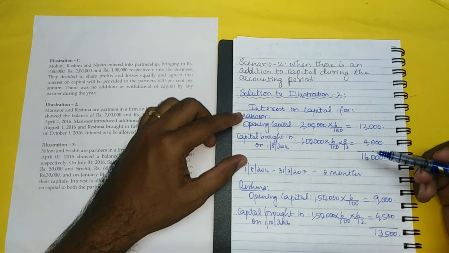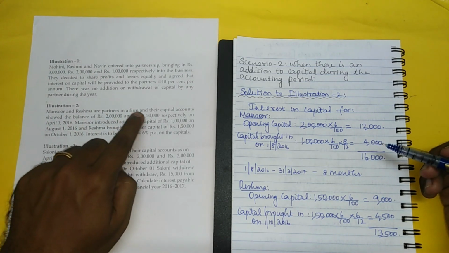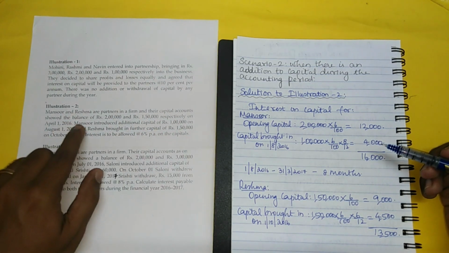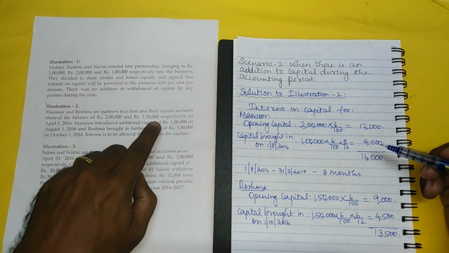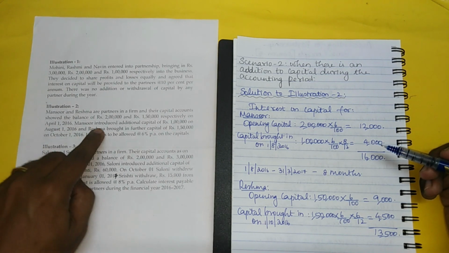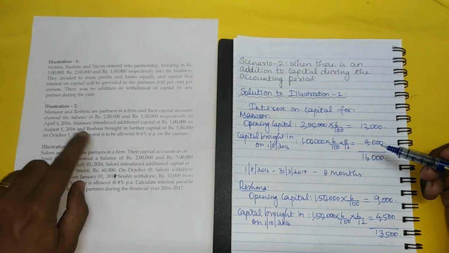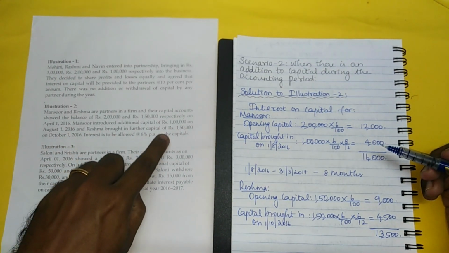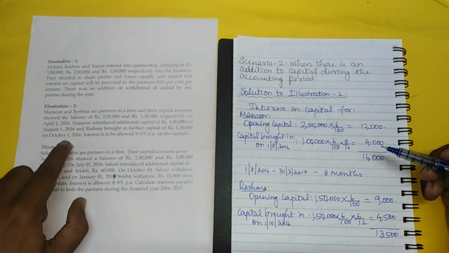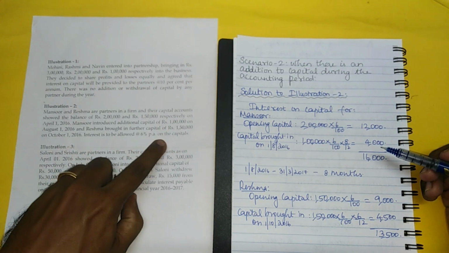Now let us have an illustration to understand how to calculate interest on capital when there is addition to the capital during the accounting period. Mansoor and Reshma are partners in a firm and their capital accounts showed the balance of rupees 2 lakh and rupees 1 lakh 50,000 respectively on April 1, 2016. Mansoor introduced additional capital of rupees 1 lakh on August 1, 2016 and Reshma brought in further capital of rupees 1 lakh 50,000 on October 1, 2016. Interest is to be allowed at 6% per annum on the capitals.